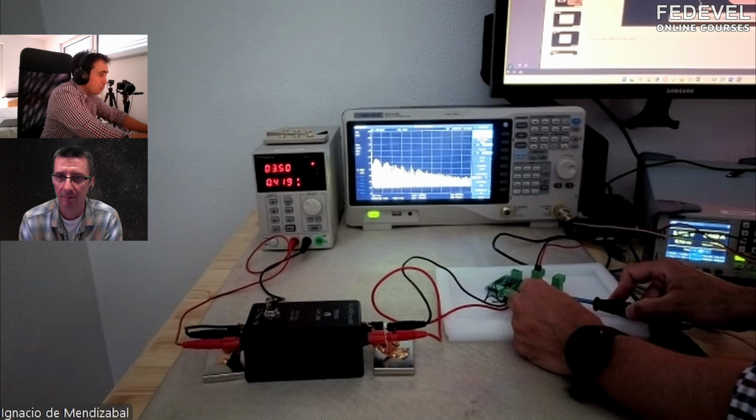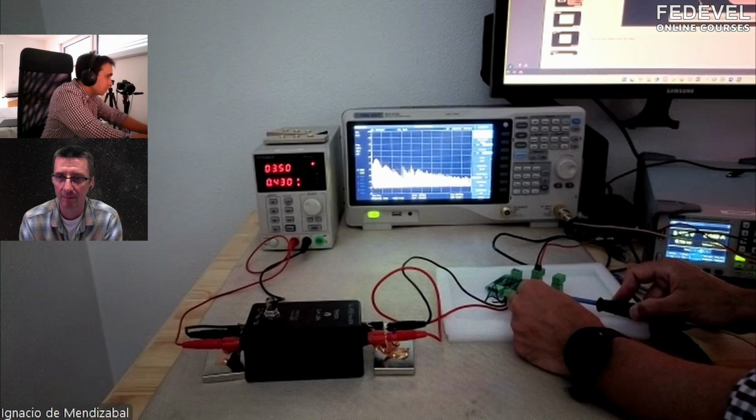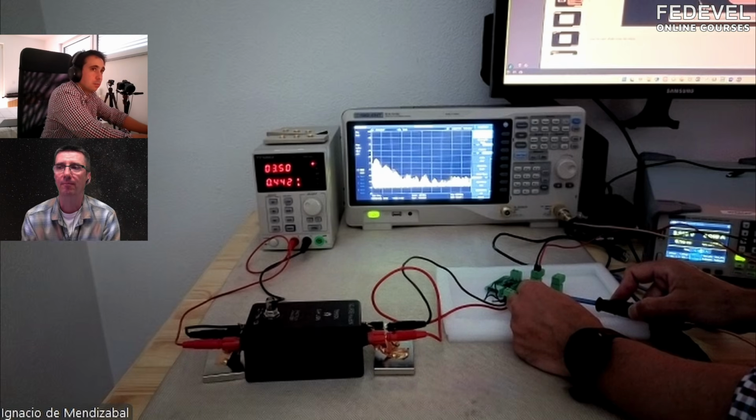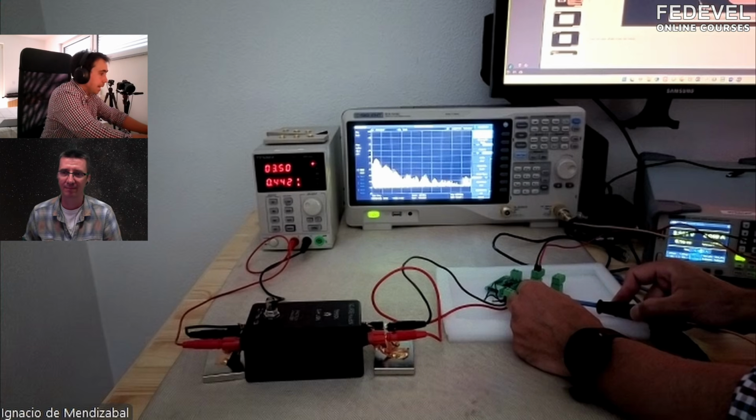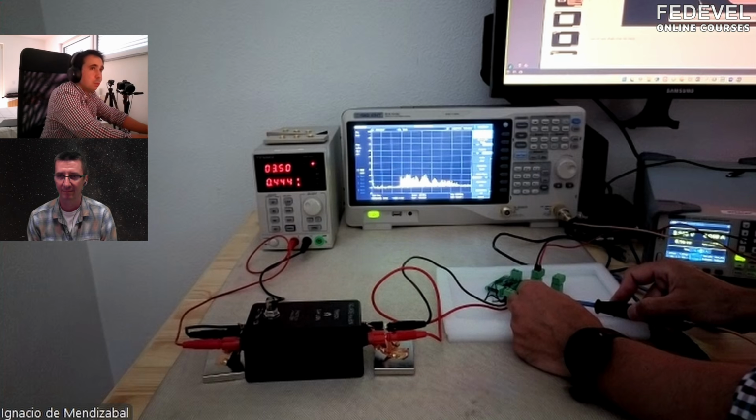And as soon as I move the probe just a little, it goes away. We lose almost all the signal. Now I am out of the inductor, but still very close, and we capture nothing.